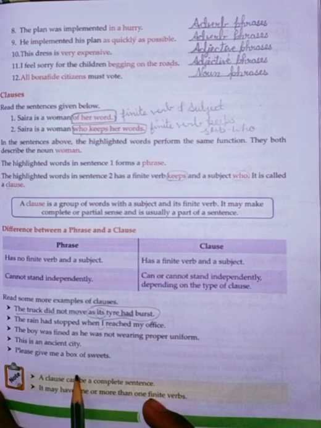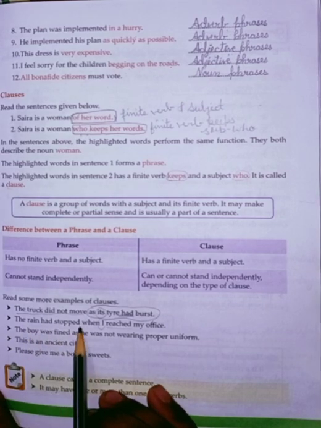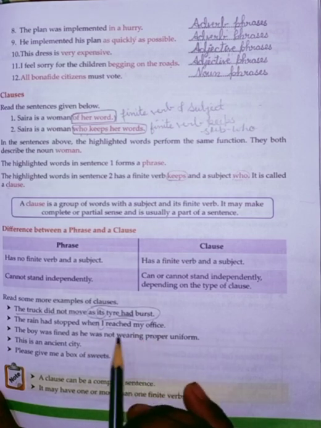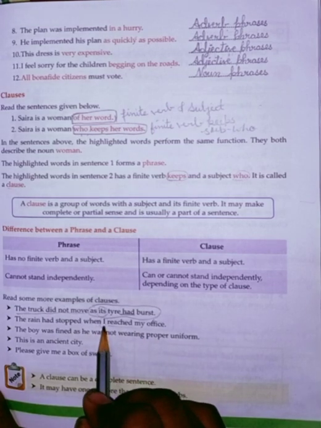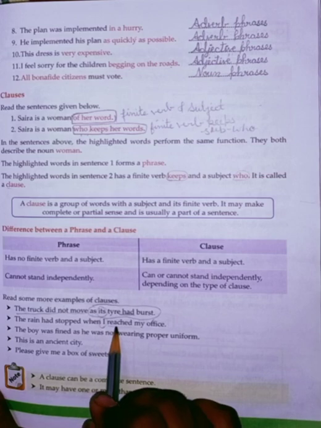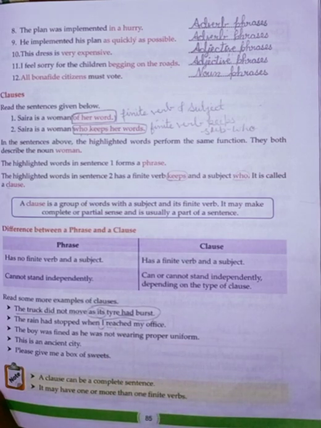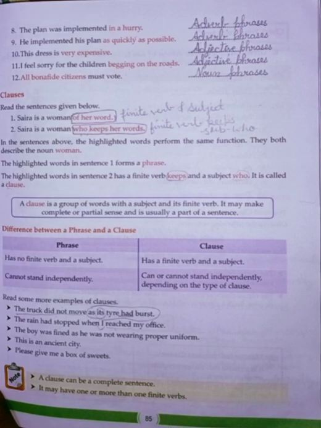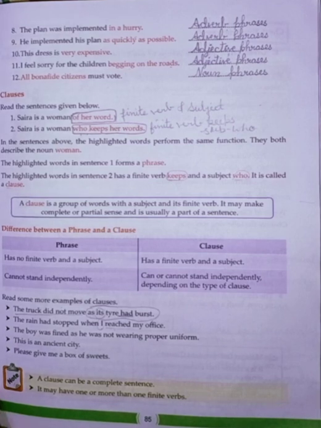Like that you can read the other example. Second example: the rain had stopped when I reached my office. Here you can see that I is the subject and reached is the finite verb. Come to the note. A clause always gives a complete sense. It has one or more than one finite verb. Whenever we write a sentence, it can be one clause or more than that also.